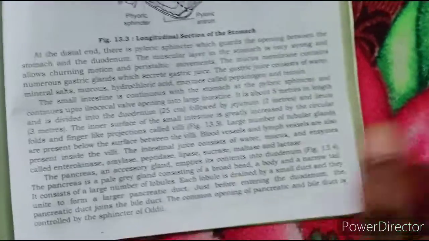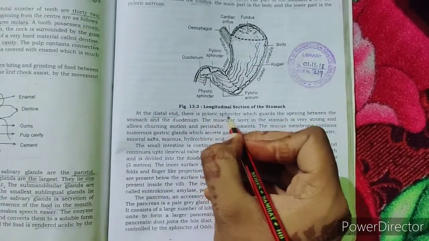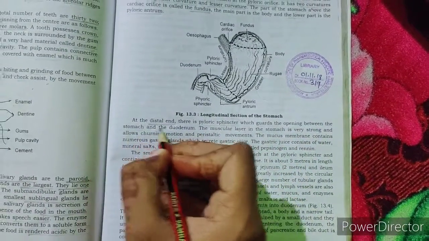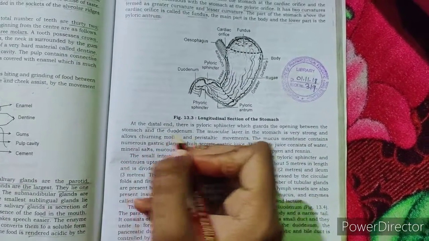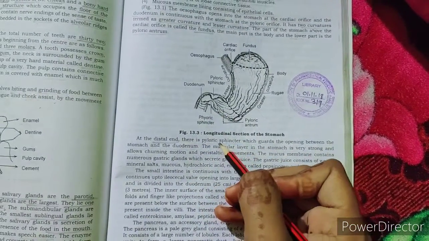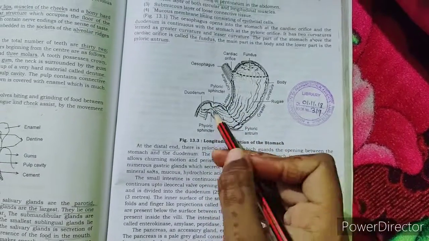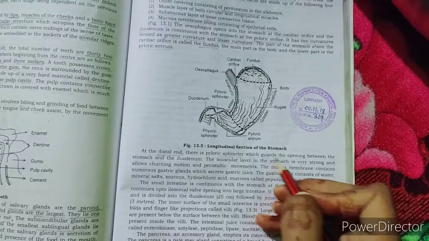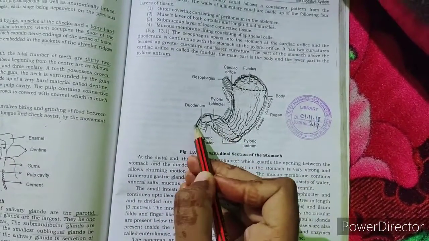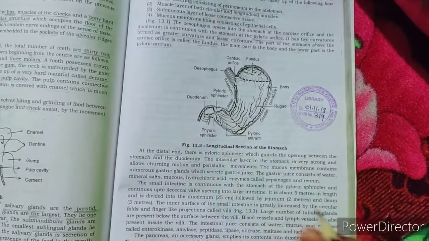Then at the distal end there is the pyloric sphincter, which guards the opening between the stomach and the duodenum. The stomach and duodenum opening is guarded by the pyloric sphincter.